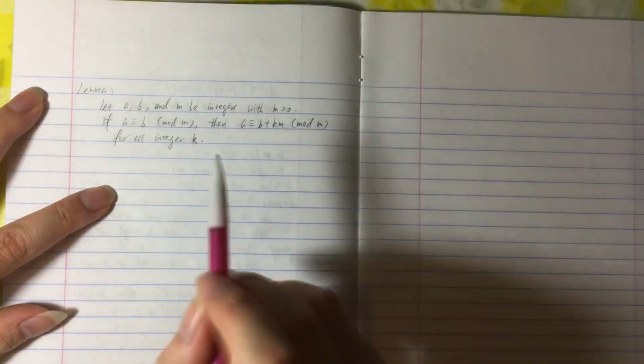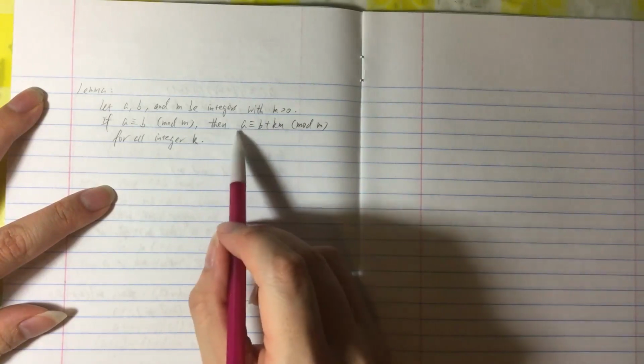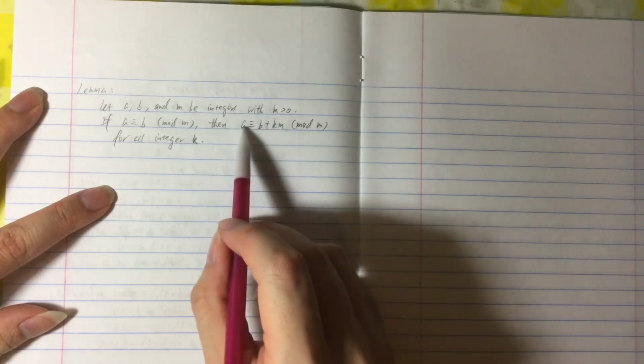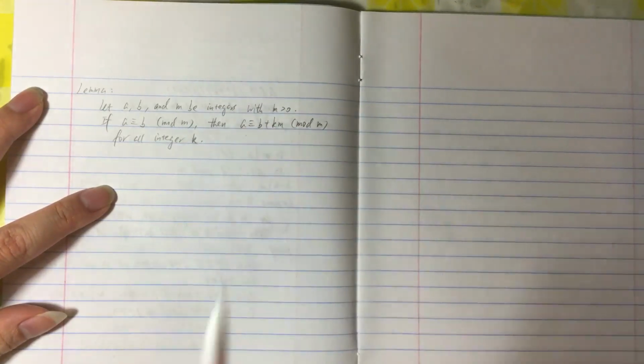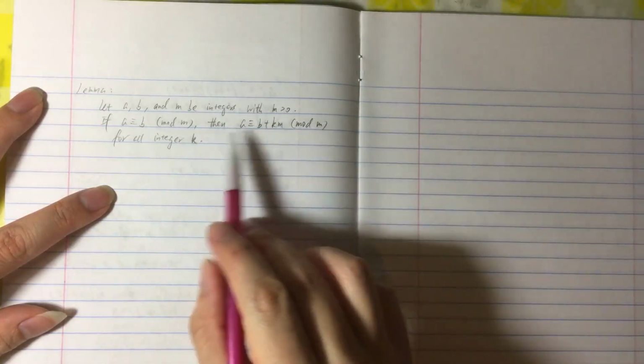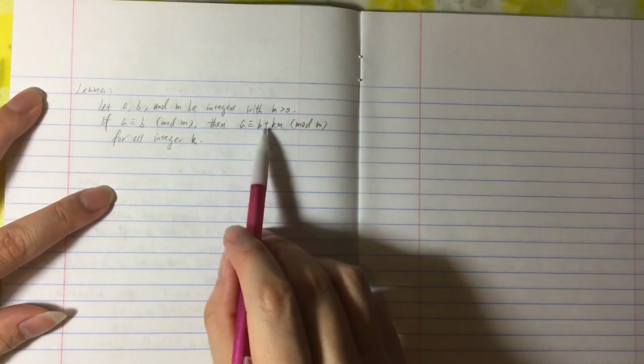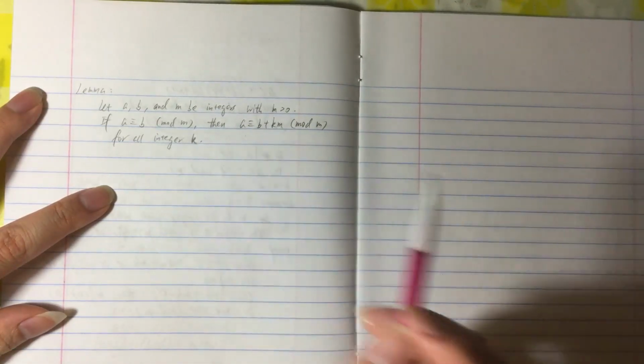I can add any multiple of m to one side. This congruence is still true. They are still congruent to each other. Let's prove it.